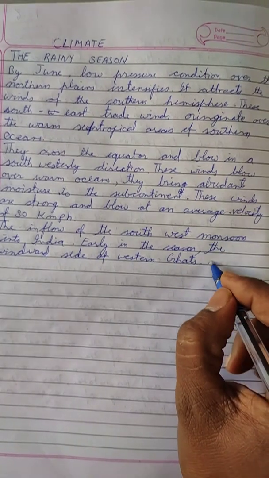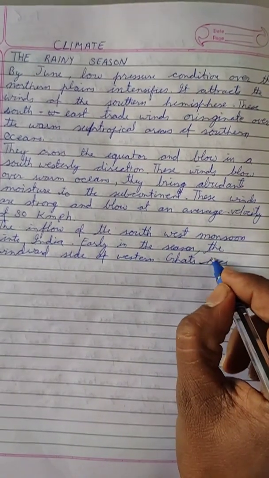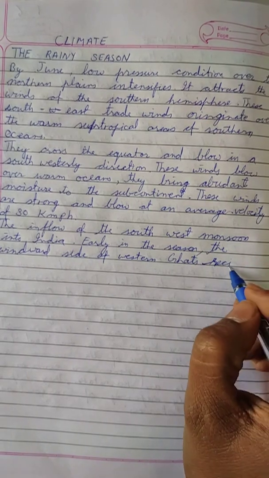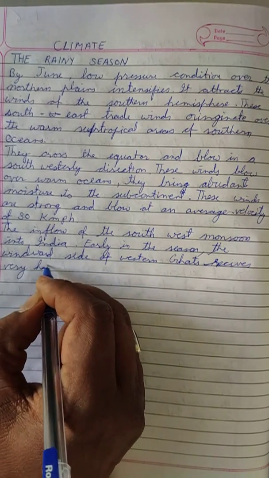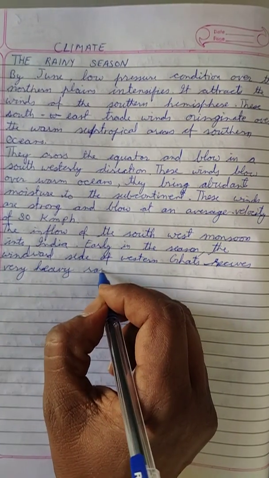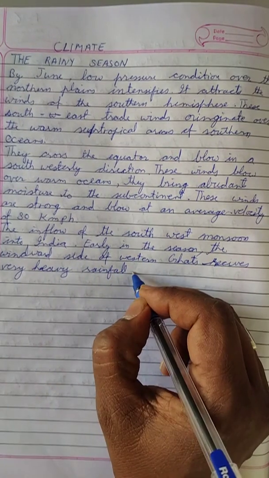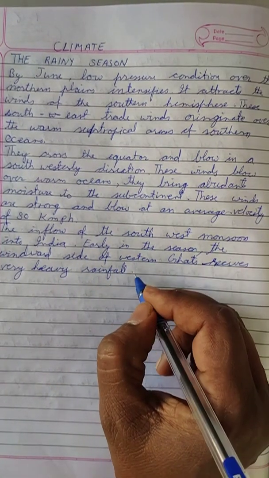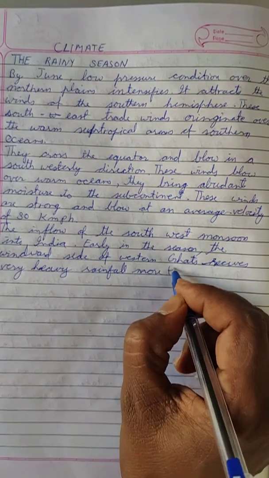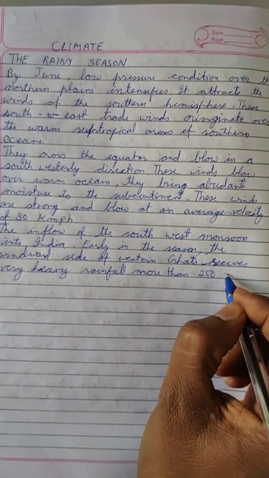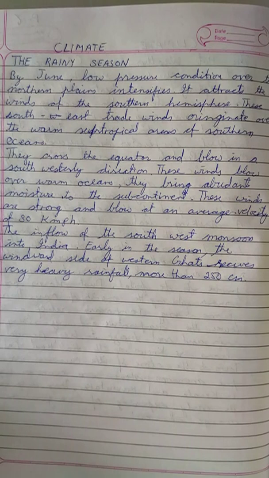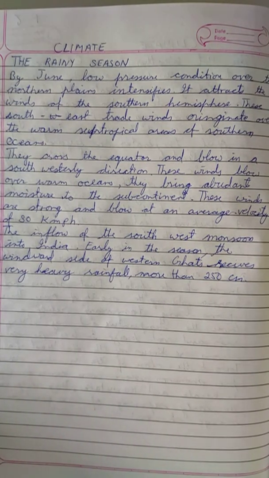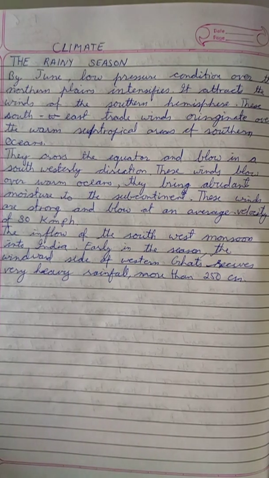Western Ghats receives very heavy rainfall, more than 250 centimeter. Then it moves towards the Deccan Plateau and parts of Madhya Pradesh, which receive some amount of rainfall because they lie in the rain shadow area.